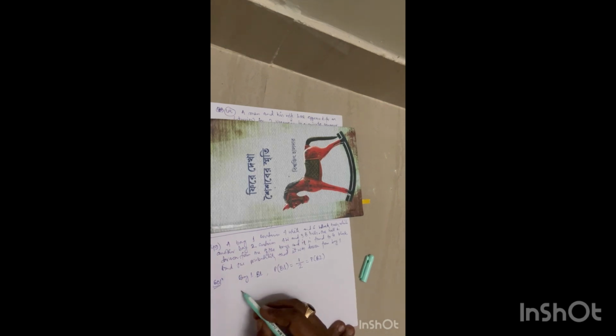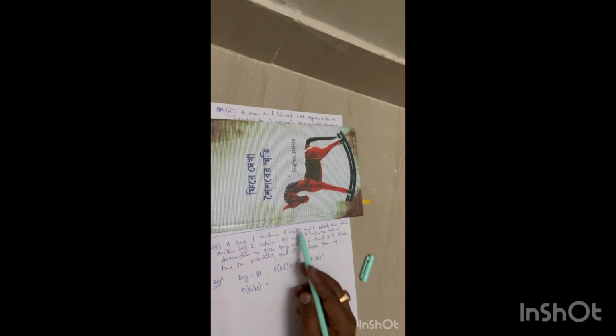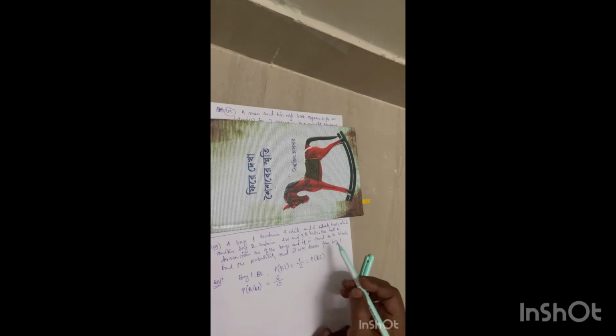And the probability of picking a black ball, B stands for black ball, out of bag 1 will be, there are 6 balls out of a total of 10. So this is 6 upon 10. Now you can ask why it is not being used as a formula for combination, because we are picking only one ball out of the total quantity of the particular ball.